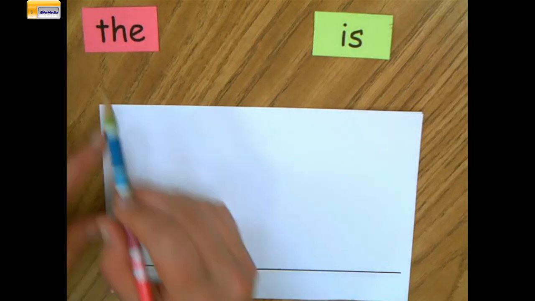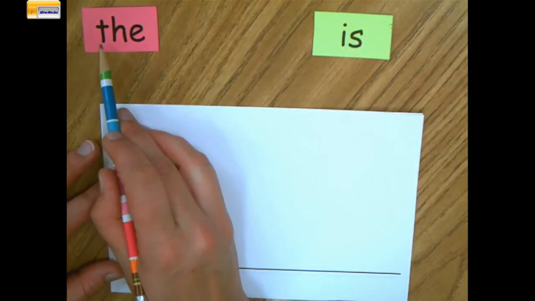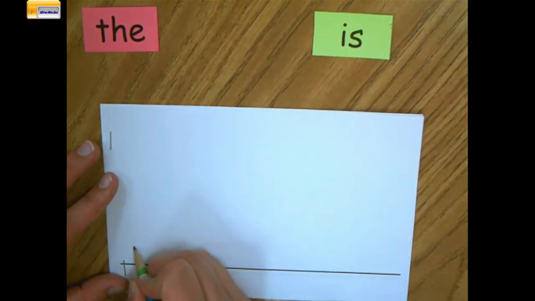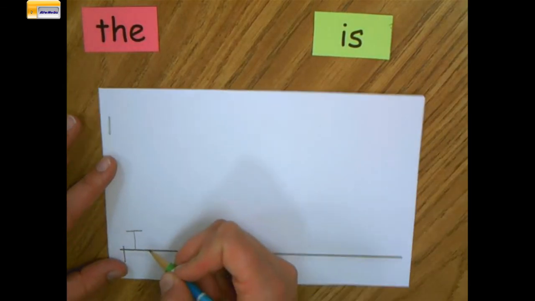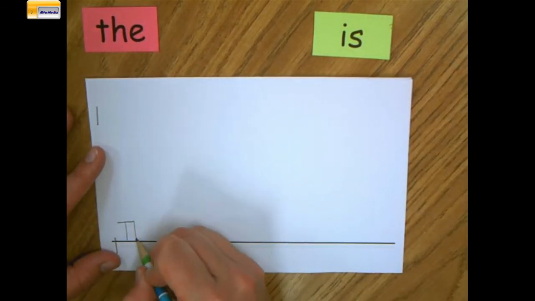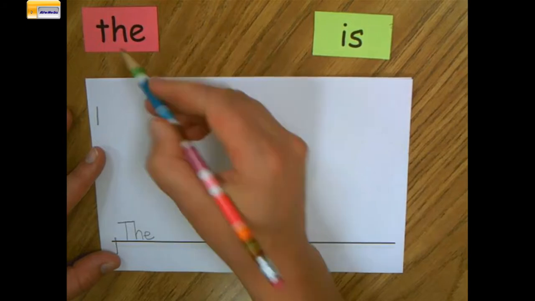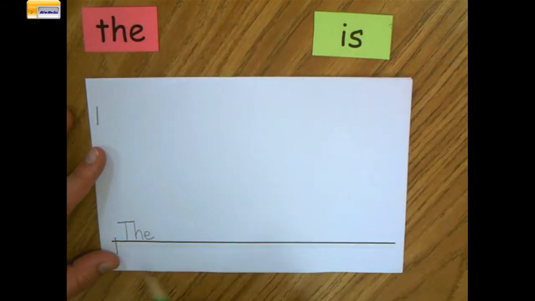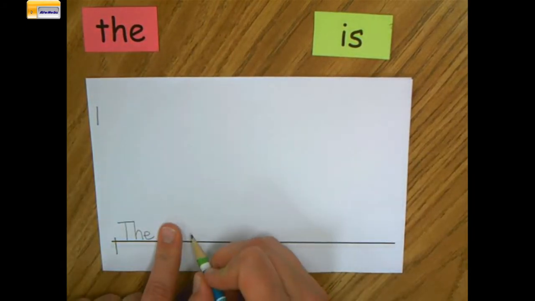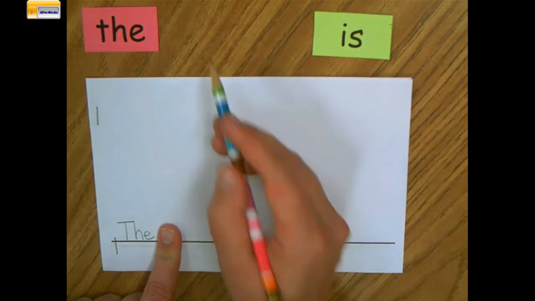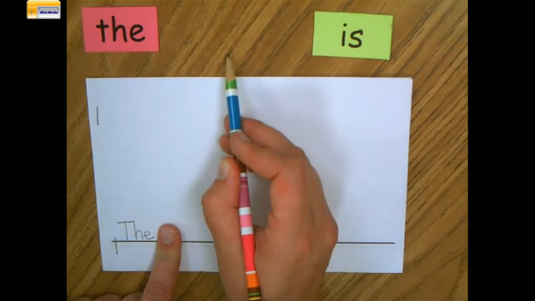So my first word is the. I see the letters T-H-E. I'm going to start with an uppercase T because it's the first letter in my sentence. And I can write it right away. The, then I'm going to leave a space. Now I need to write the word dog. I don't have that on the word card.